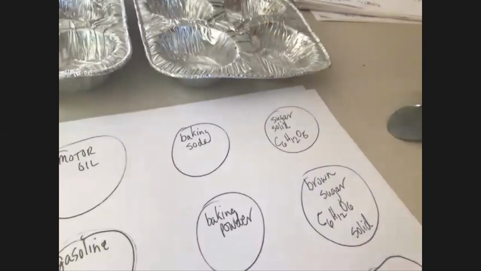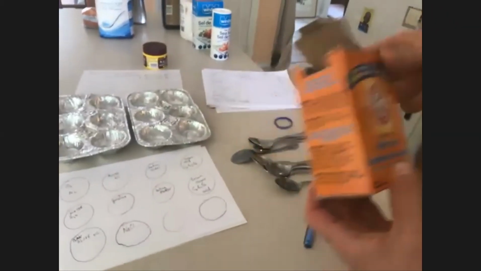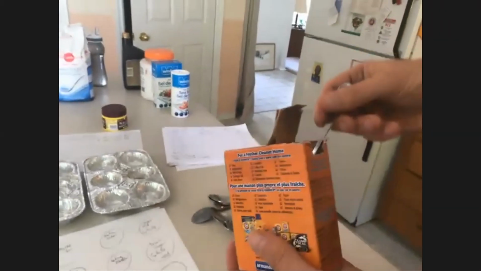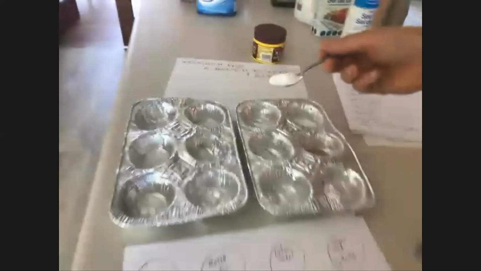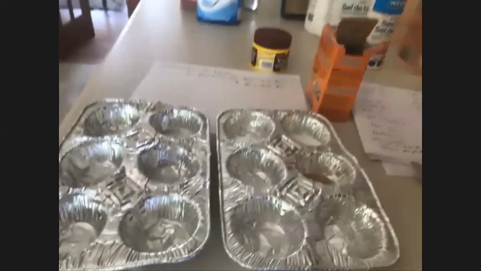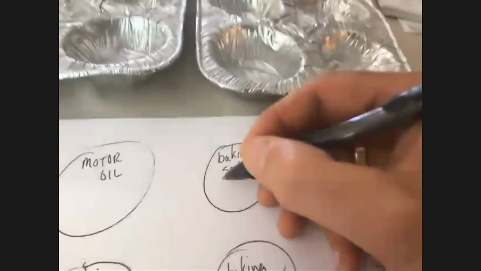All right, baking soda. Another white solid that goes up in this one, I think, right? Yep. And baking soda, state of matter? It's a solid.